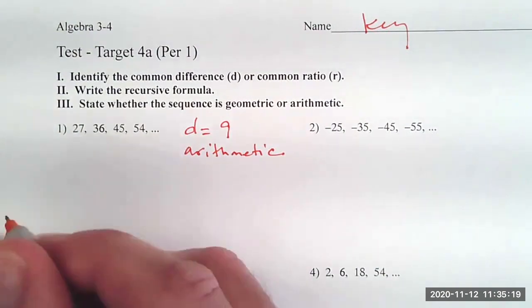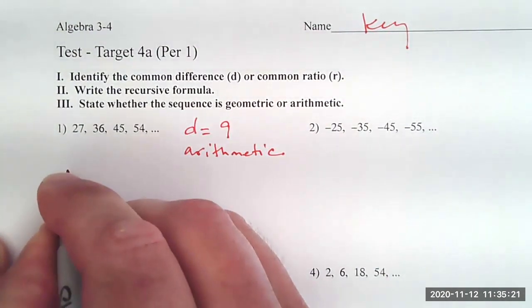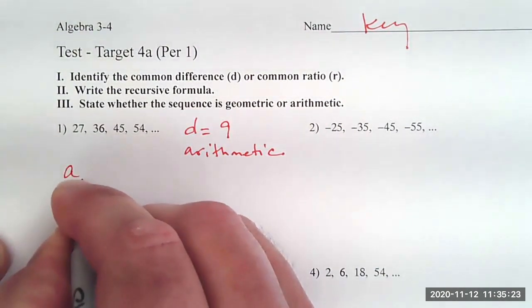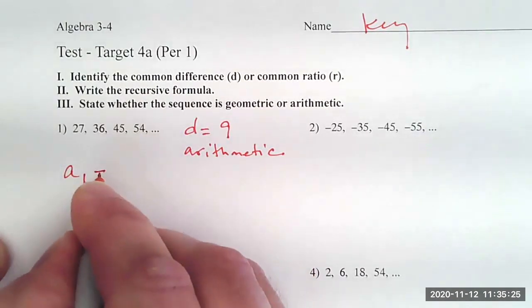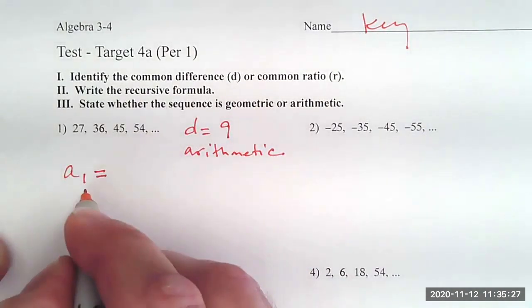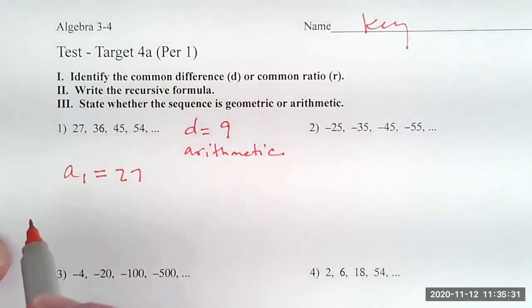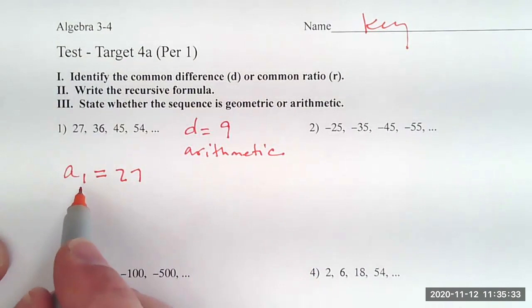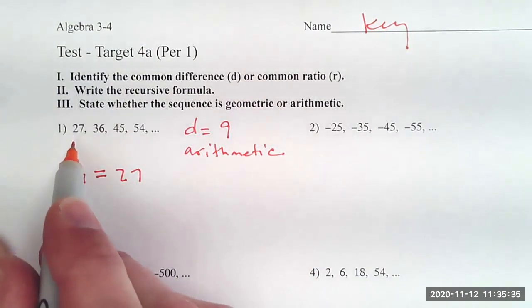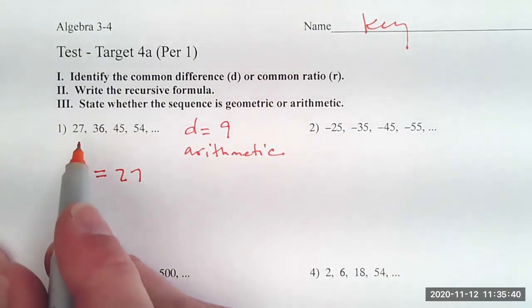Recursive formula starts off with A or U sub 1 equals my first term. There's a sub 1, my first term is 27. If this were an A sub 0, that would imply that 27 is the y-intercept, or the 0th term, the starting value.